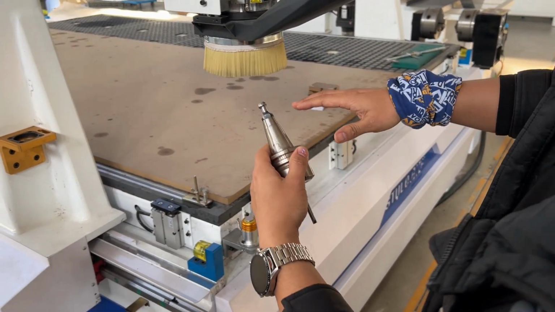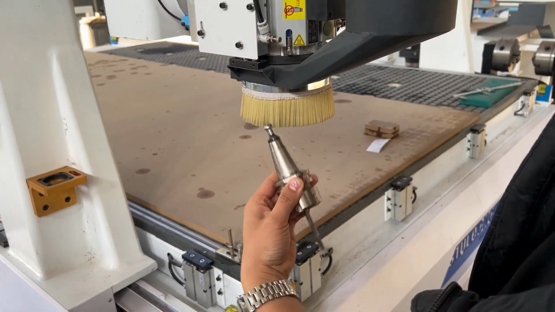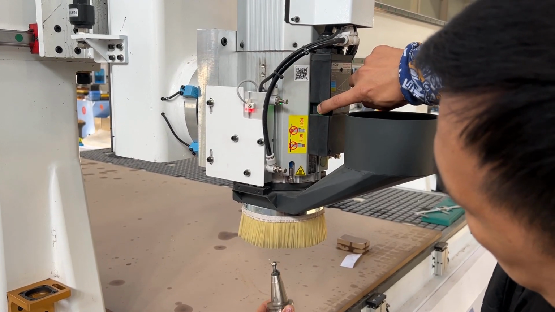Install a tool. Now begin the automatic measurement process and calculate the distance from the spindle's center of rotation to the tool tip.